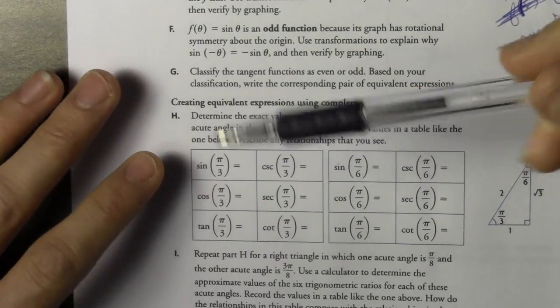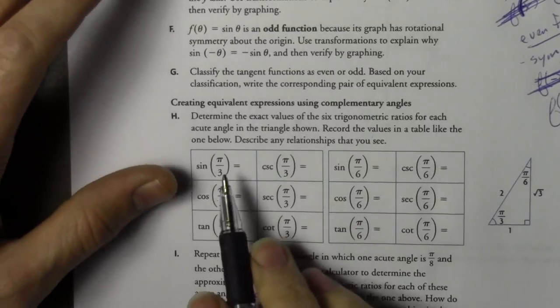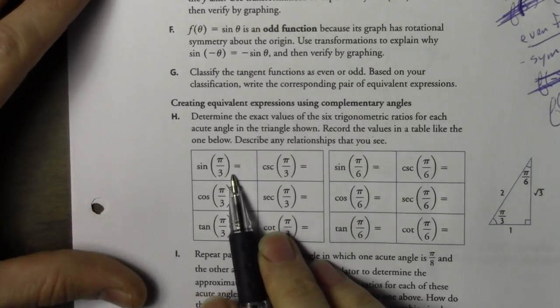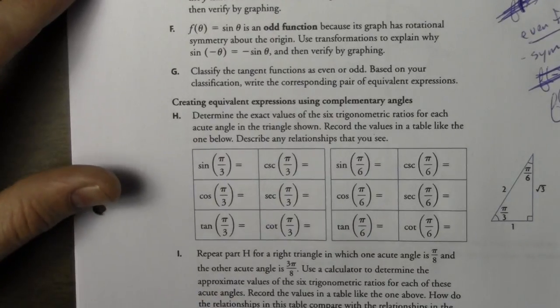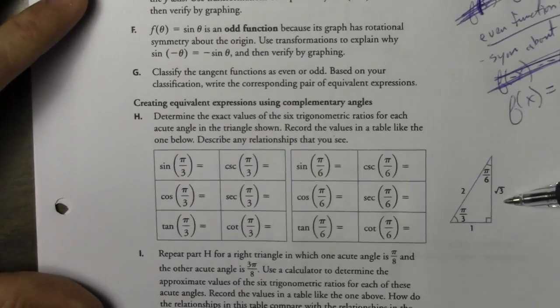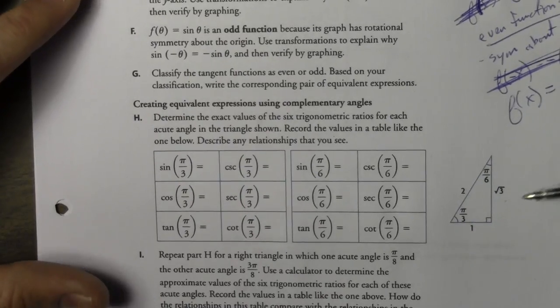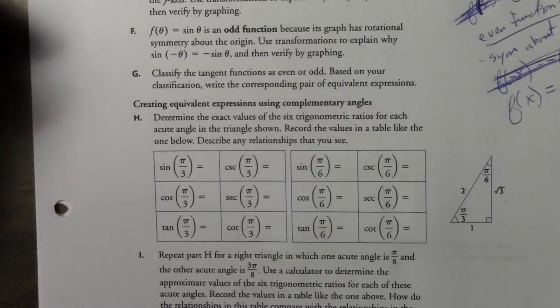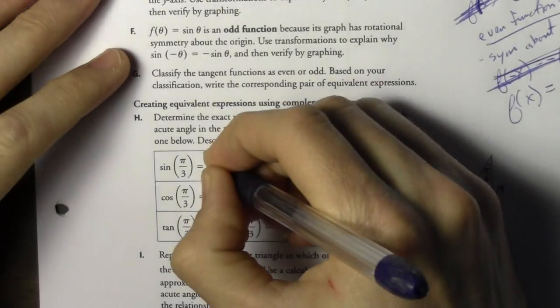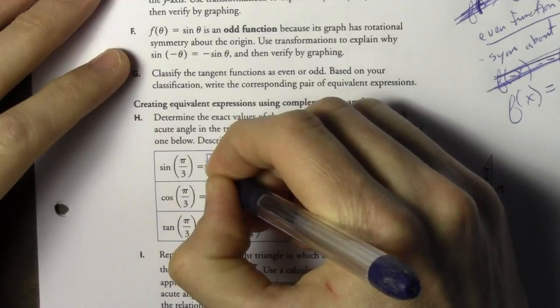So the first one, sine pi over 3. Philip, what's the exact value of this? Your special triangle is right here to help you out. If you were paying attention, you would have got it right away, right?